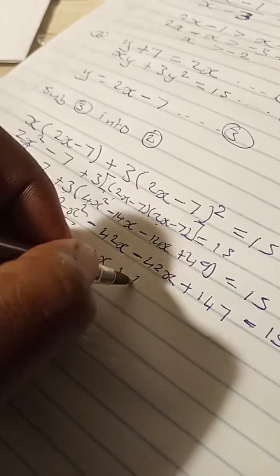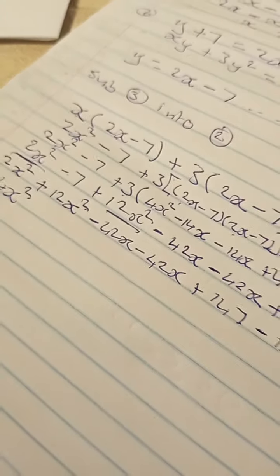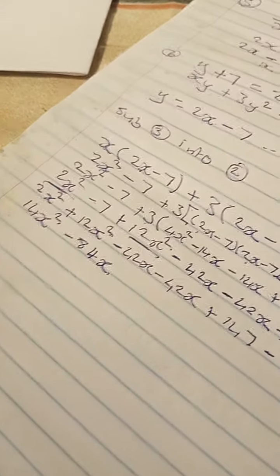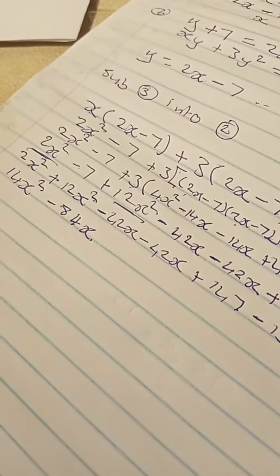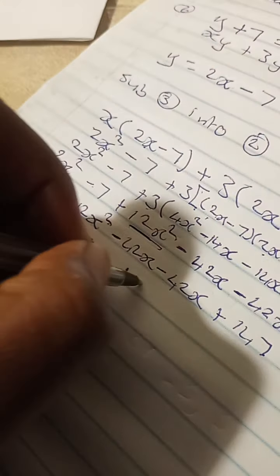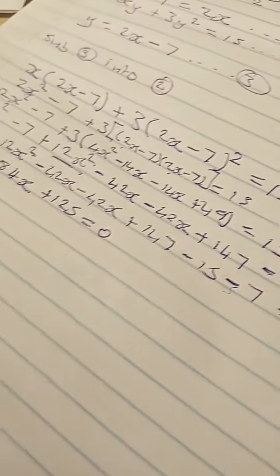So then plus 147 minus 15 minus 7 all equal to 0. 2 plus 12 is going to give us 14x squared, minus 42 minus 42 is going to give us minus 84x, and 147 minus 15 minus 7 is going to give us a positive 125. That is equal to 0.